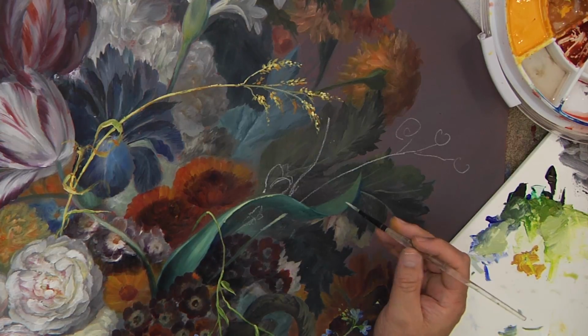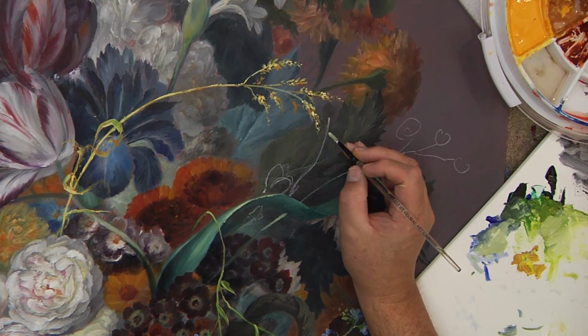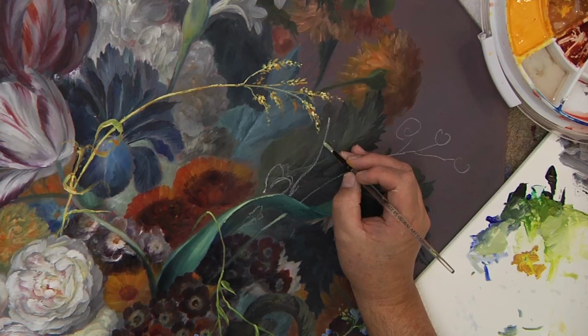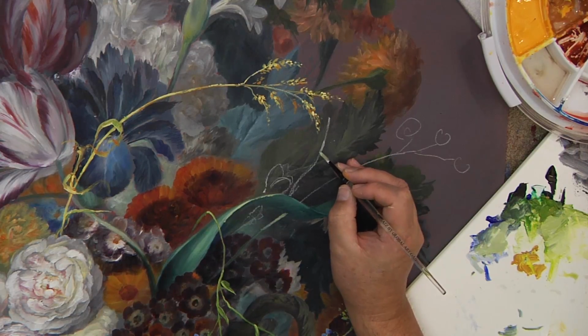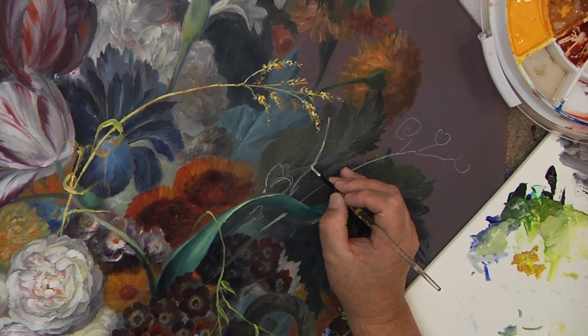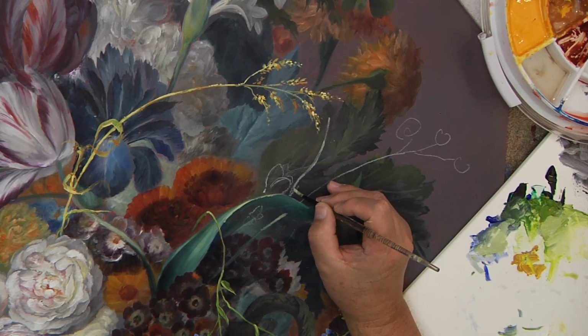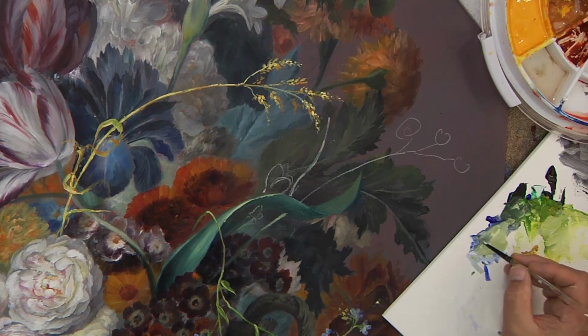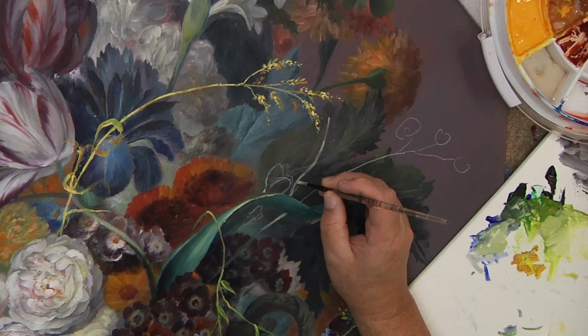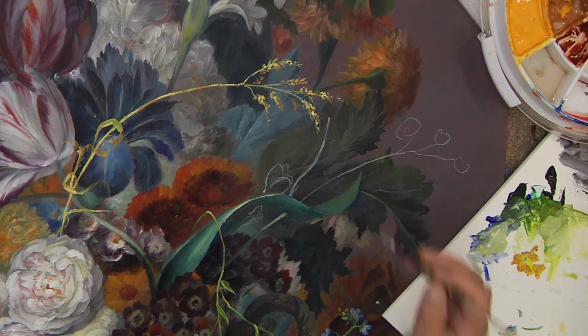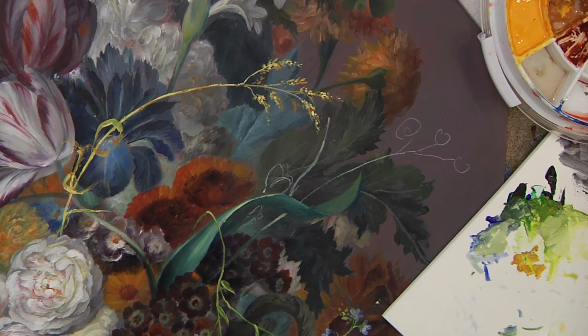Right up towards this area here, which we won't go quite up that high. But right down, this breaks down. Roll the brush a little bit so you get some variation into those colors. There, like that. That one comes up there.